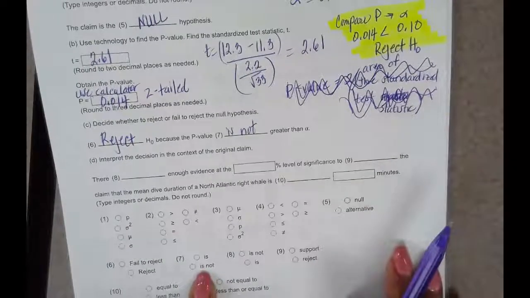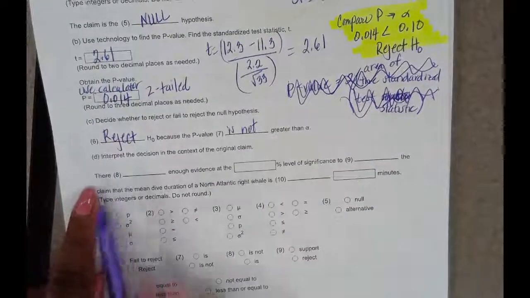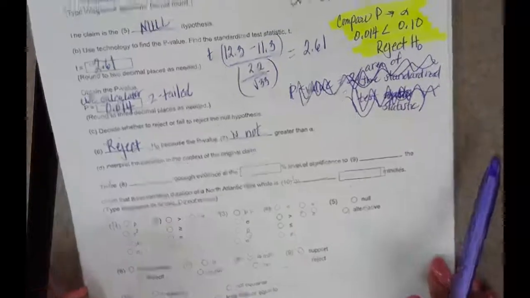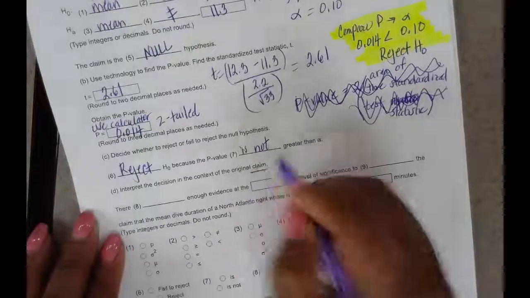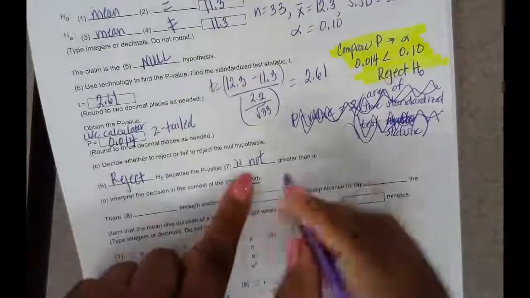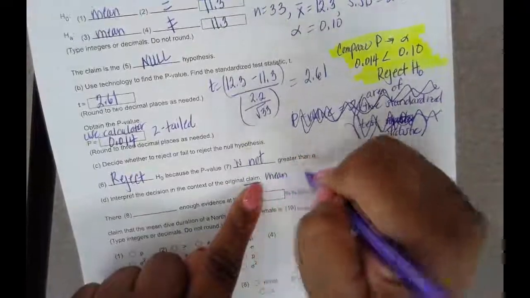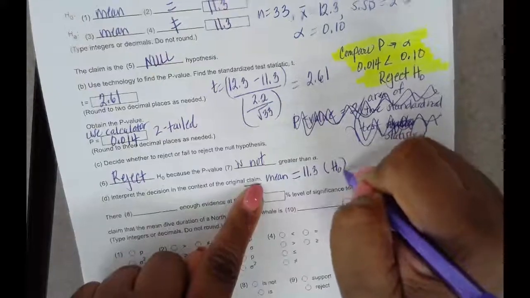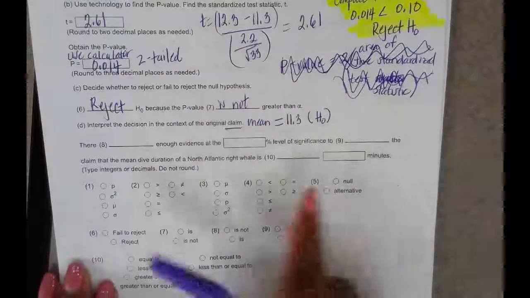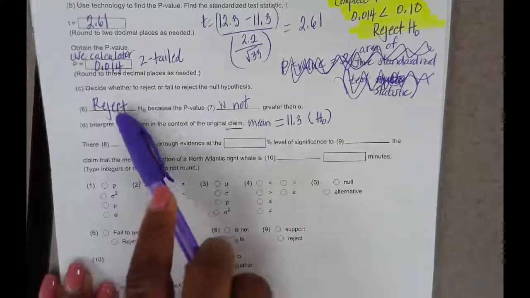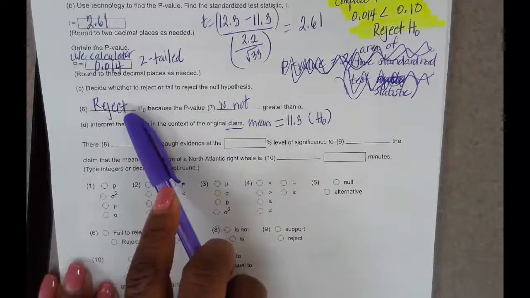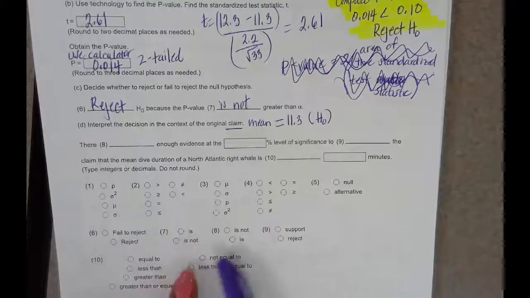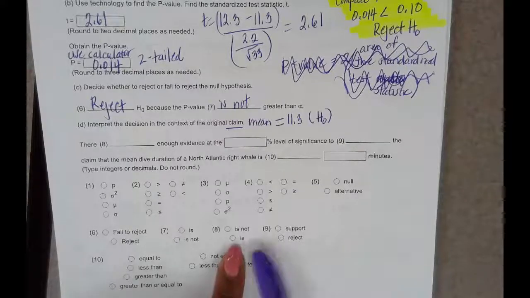Okay? Now we're going to interpret our decision based off of the original claim. And I'm going to bring back what the original claim is. The original claim is that the mean is equal to 11.3, and that was our H naught. But remember, we just said we're rejecting H naught. Okay? So let's see which choice we're going to make.